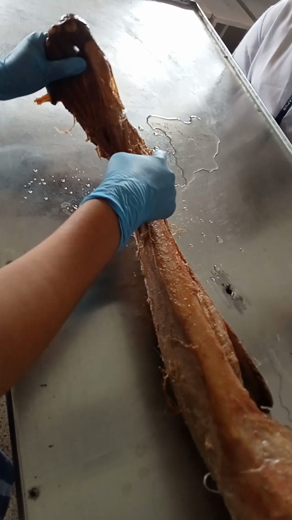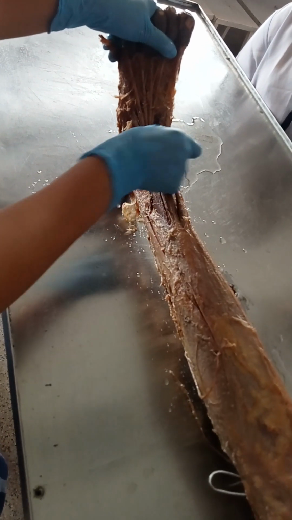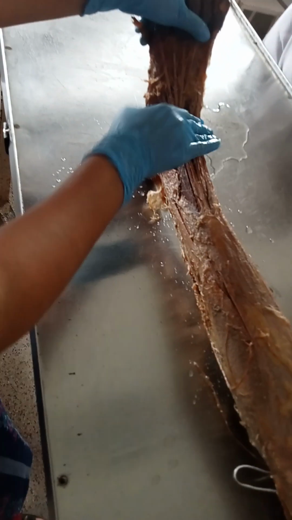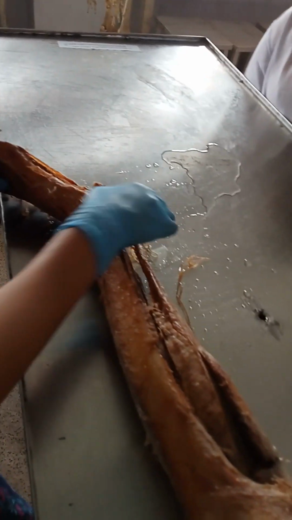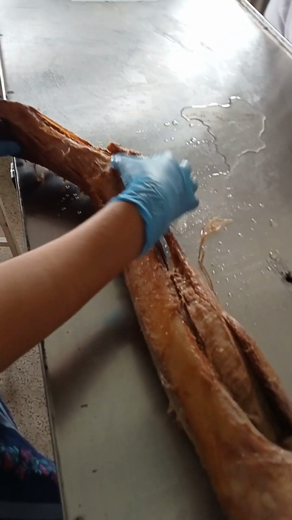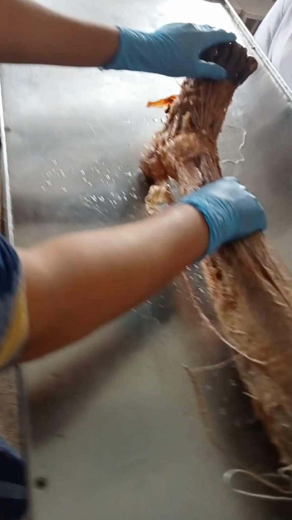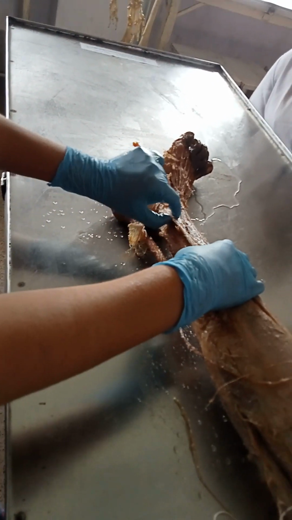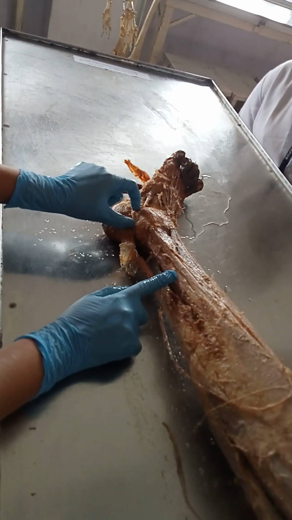This is the medial malleolus, this is the lateral malleolus. In between the two malleoli, this is the extensor retinaculum, to hold the tendons in position. Also here lies the flexor retinaculum. Another retinaculum is the peroneal retinaculum, to hold the two peroneus tendons, peroneus longus and brevis, in position.